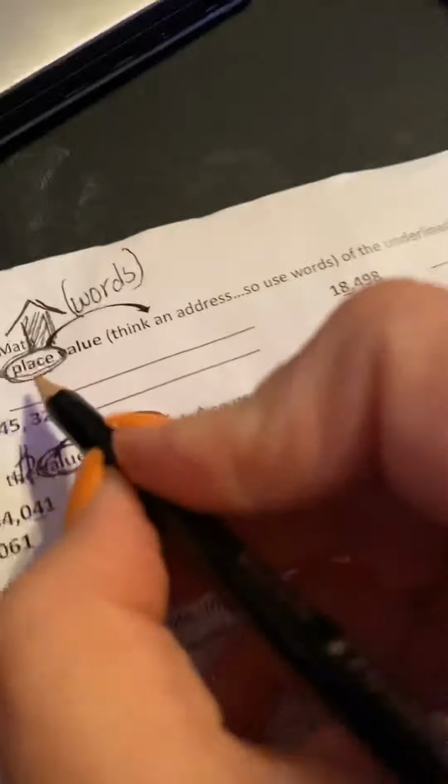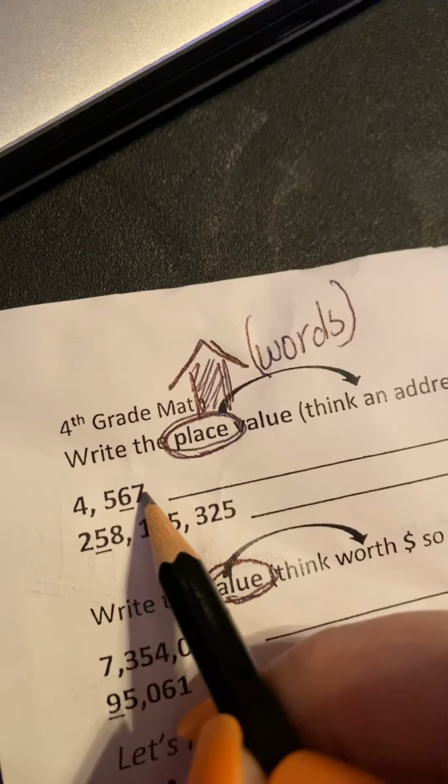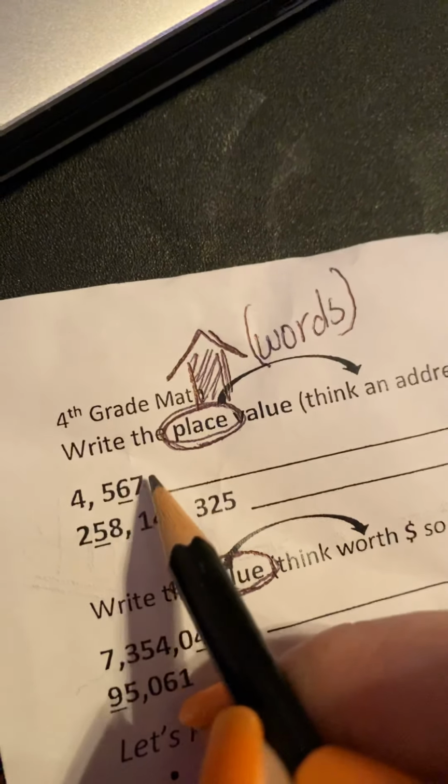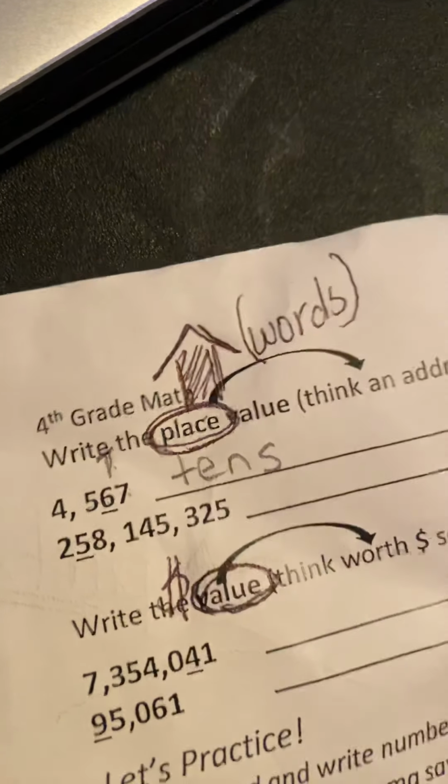All right, so what place is it in? I want y'all to tell me those repeating place values. When I point, I want y'all to tell me what the 3 place values are. 1, 10, 100. Well, what are we in? 1, 10. Put a T. So what place are we in? The tens place. So y'all write tens, T-E-N-S.